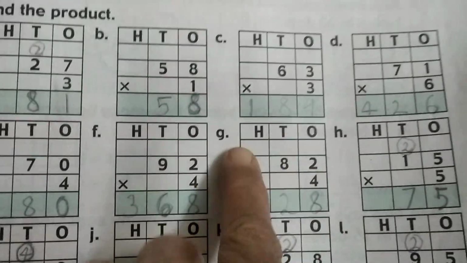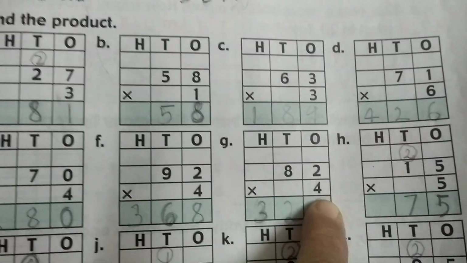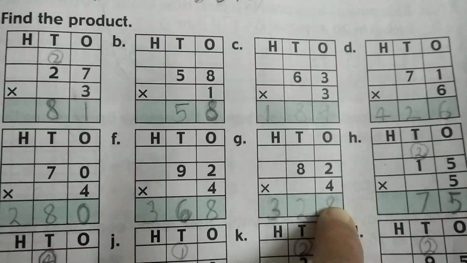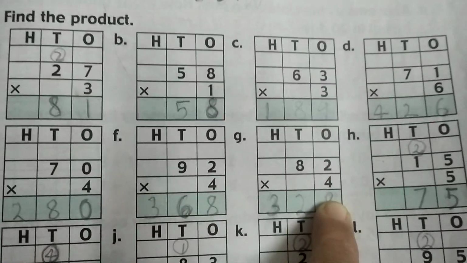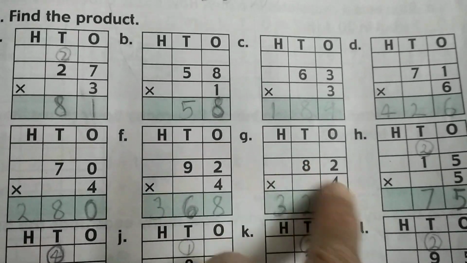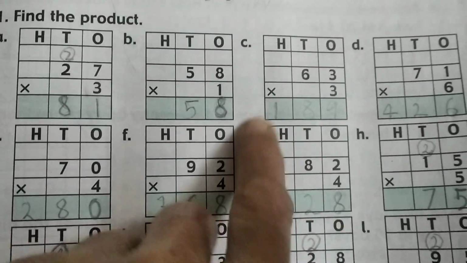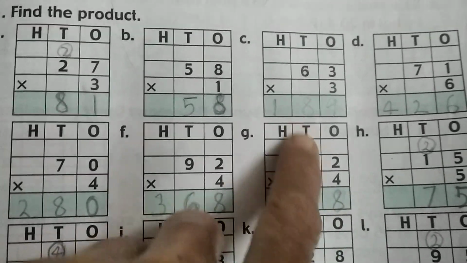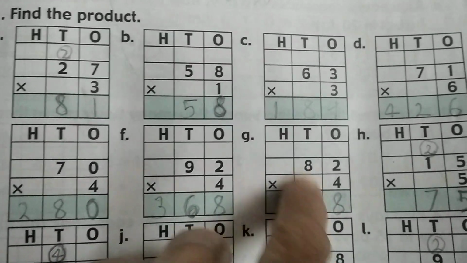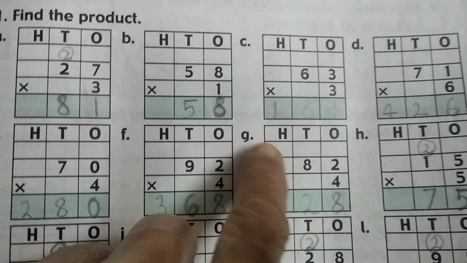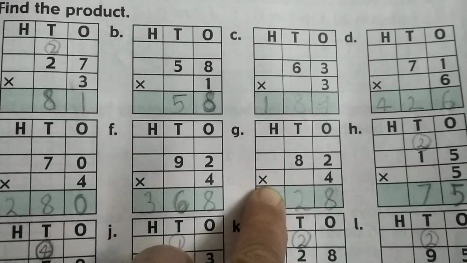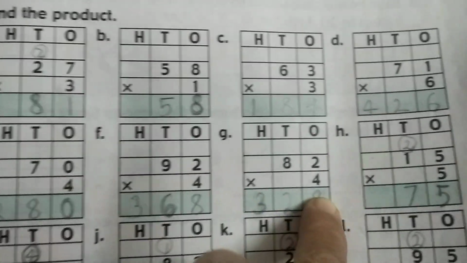Then next, let's go to the next sum. 482 into 4. 4 into 2 is 8. So, ones digit 8 and 4 into 8 is 32. So, we have to regroup it as 2 tens. So, 2 we have to write in tens digit and 3 we have to write in hundreds digit. So, 328 is the answer.